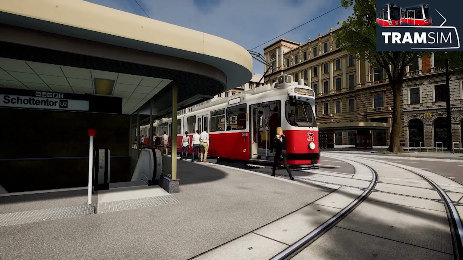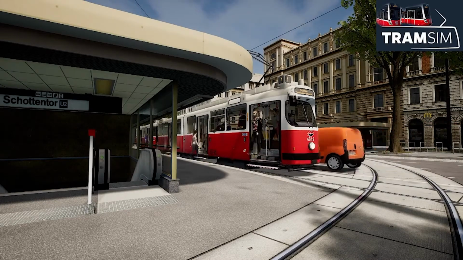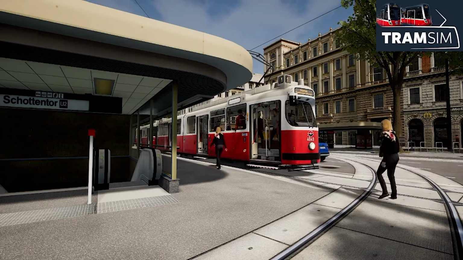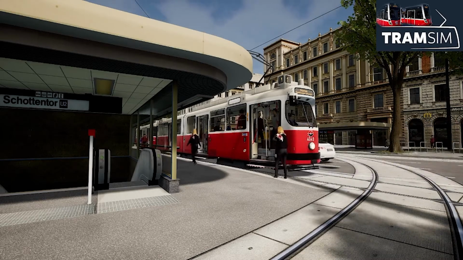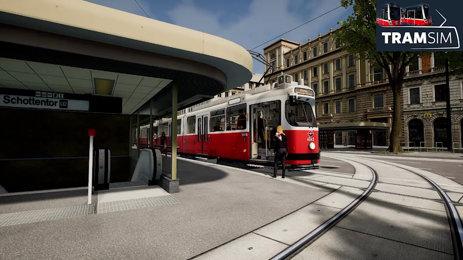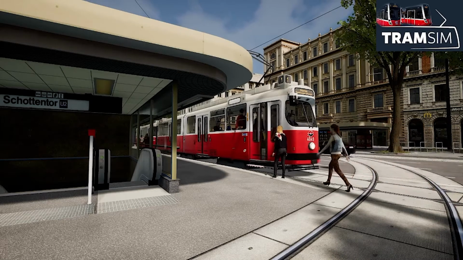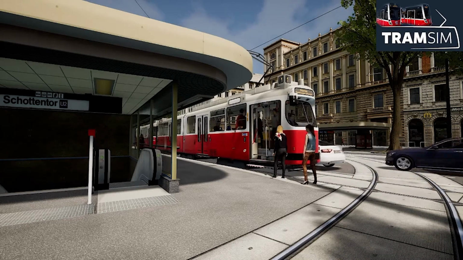Now that works at some points, but at other points they don't work, and you have to do it electronically. Now I knew by watching videos by tram drivers in the real world that on some systems they can control the points electronically.